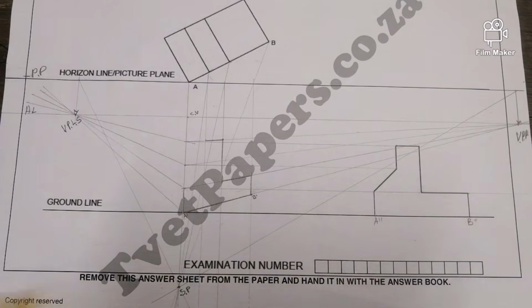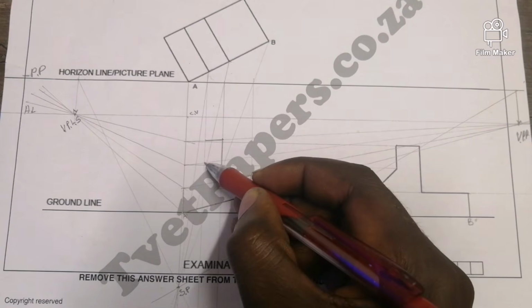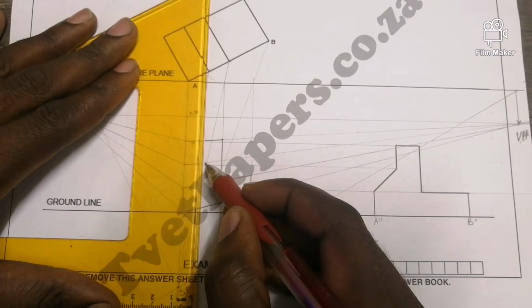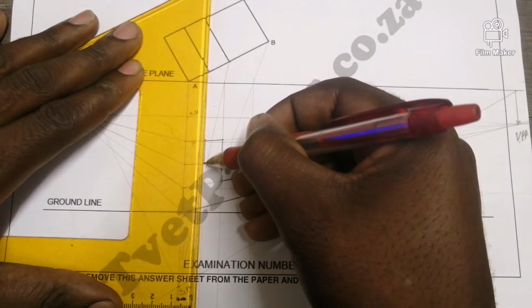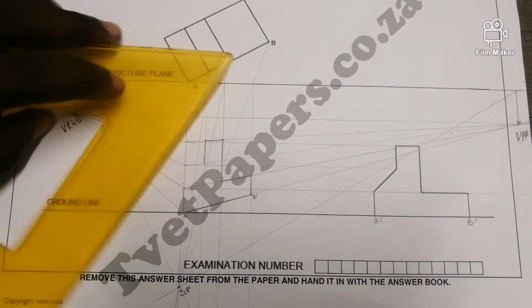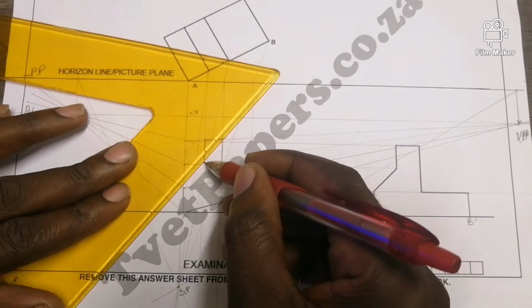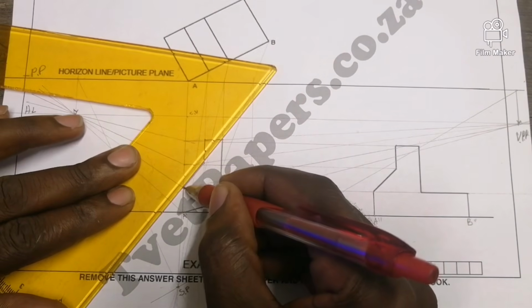There you go. So from here till there I can have it solid now. There it is. Understand? So now I can have this one like this.